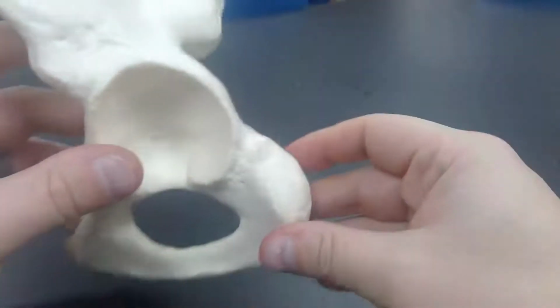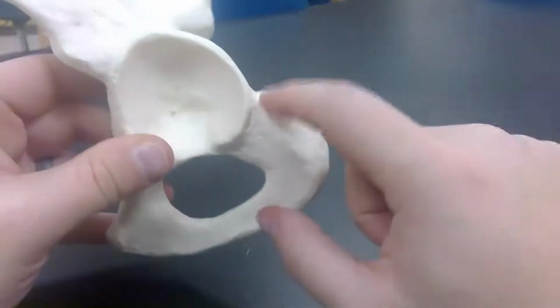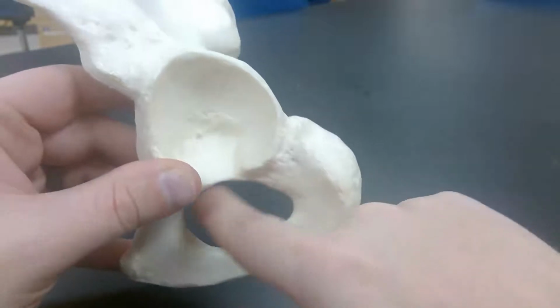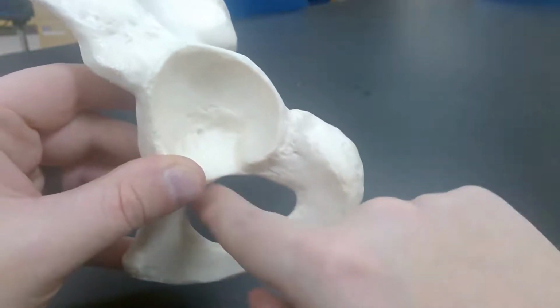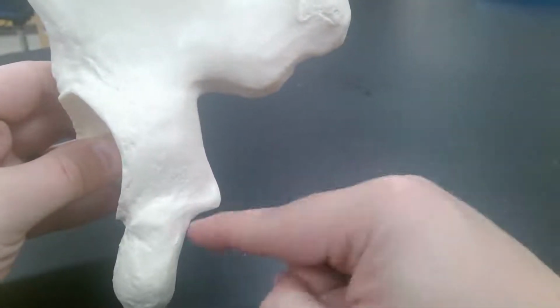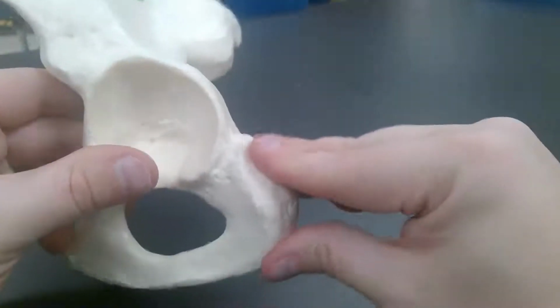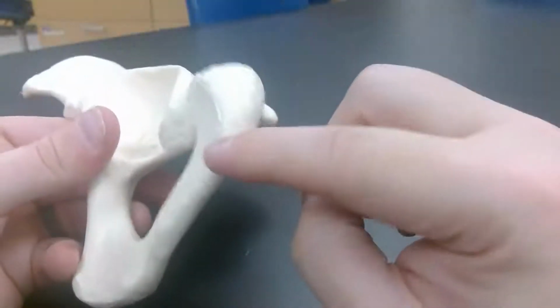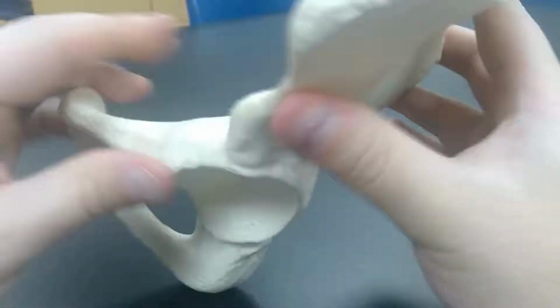Now we have the ischium. Okay, this is this bone right here. This hole right here is called the obturator foramen. We have an ischial spine right here, which faces medially on the inside. And then we have the ischial tuberosity. See this little groovy thing right here? This is your butt bone.